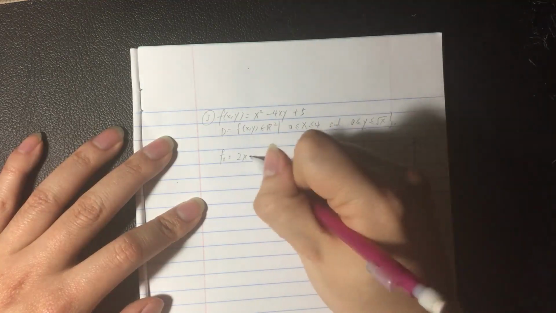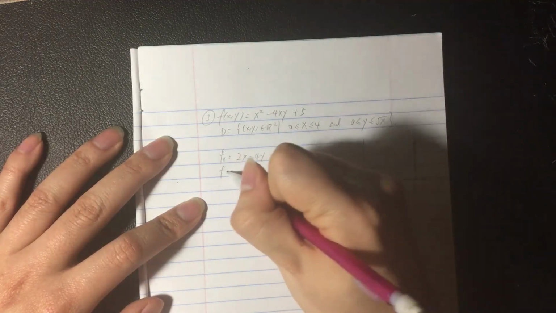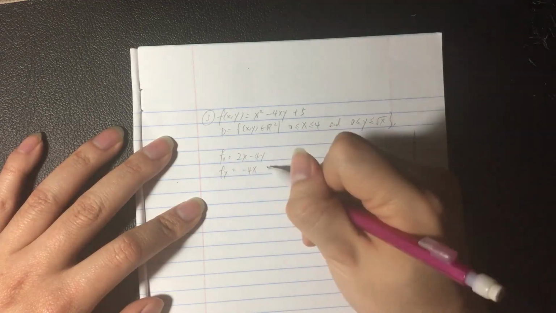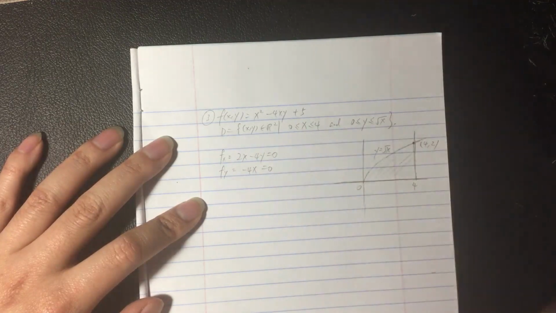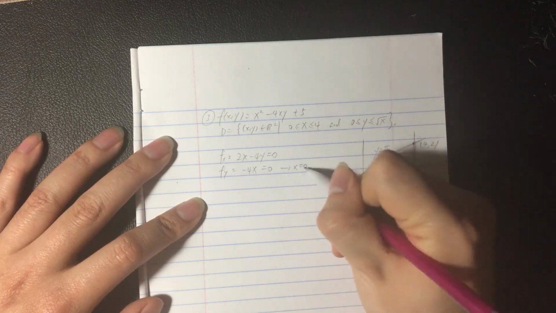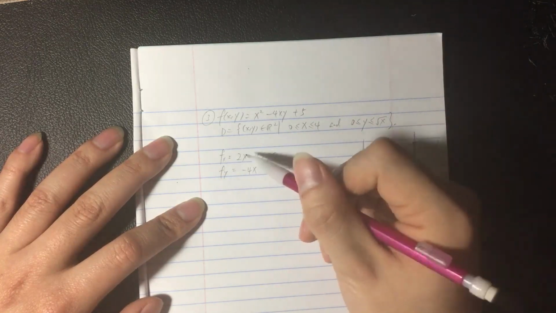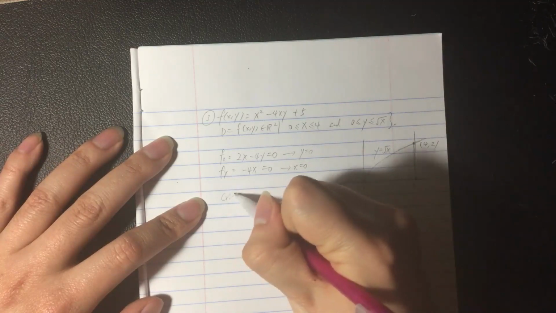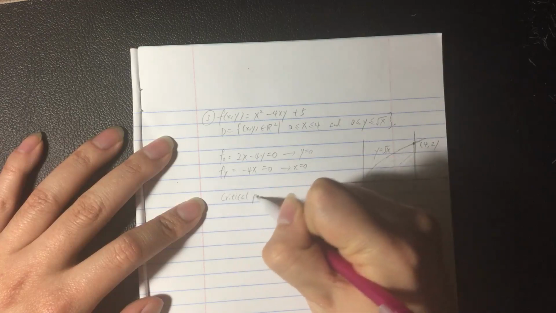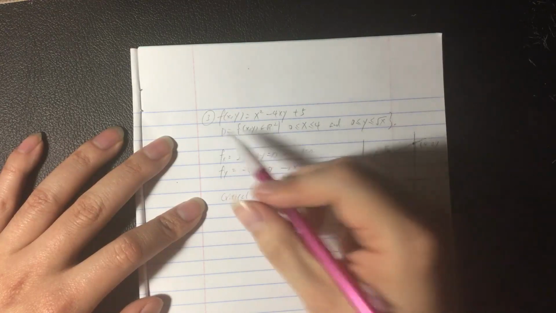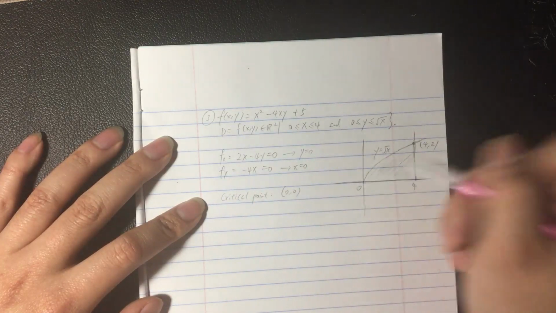f sub x is 2x minus 4y. f sub y is negative 4x. Set each of them equal to 0. If I solve the second equation, x is 0. If I plug 0 into the first equation and solve for y, I have y equal to 0. So the critical point is (0, 0). This (0, 0) is here, and it belongs to D.